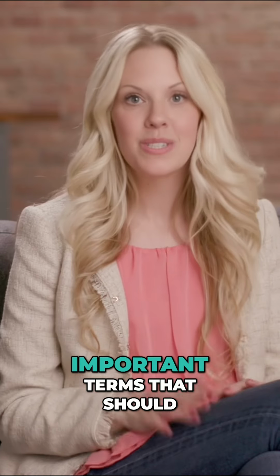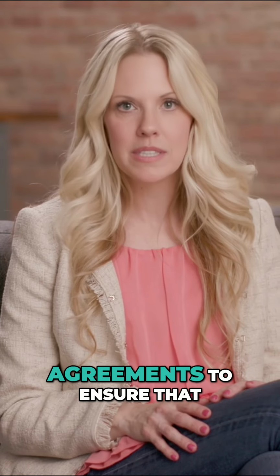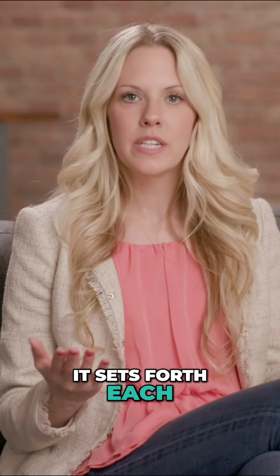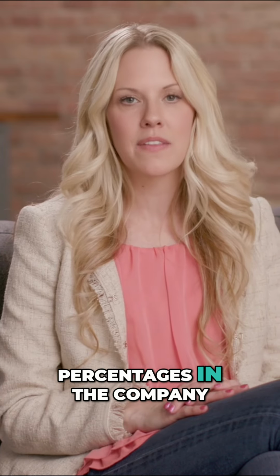There are so many important terms that should be included in shareholder agreements to ensure that everyone's on the same page. The first is ownership. It sets forth each person's ownership interests or percentages in the company.